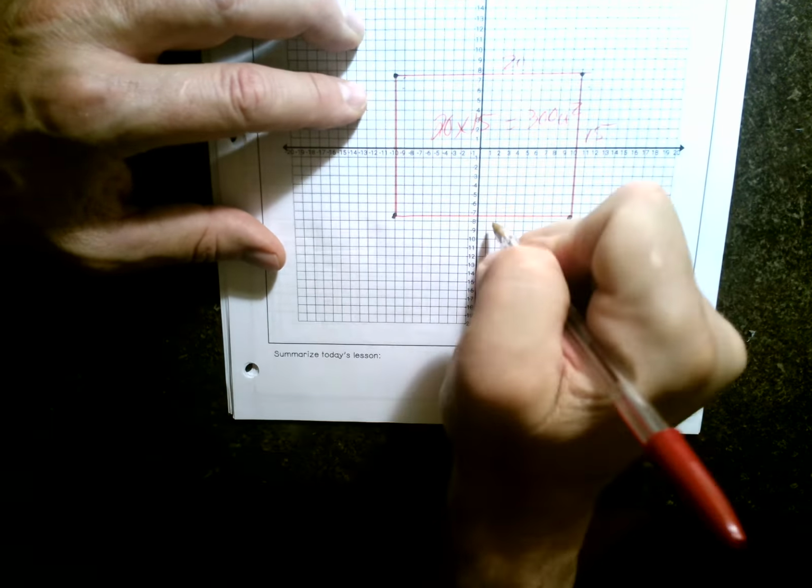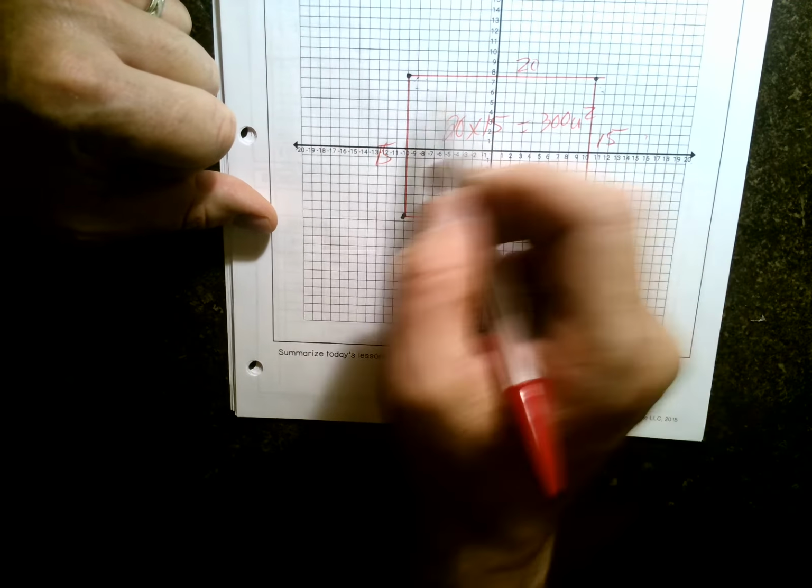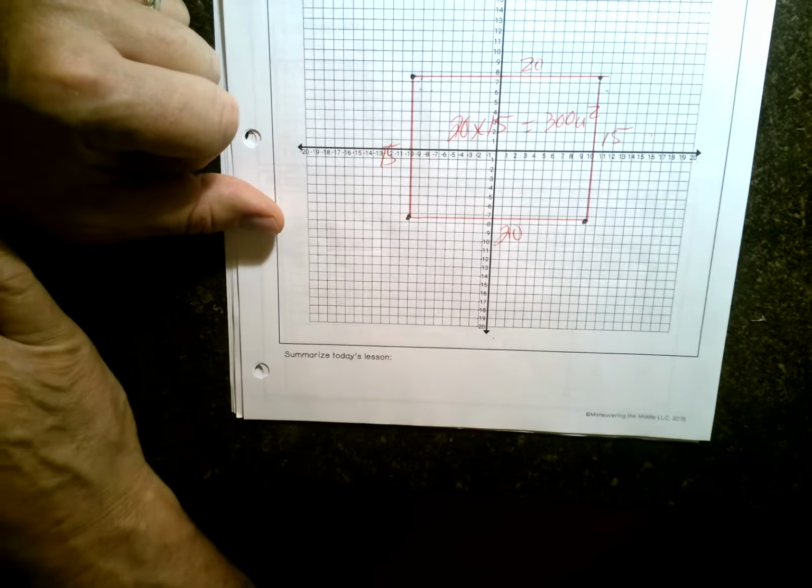If I was to count these up, which it's not asking for, I could get the perimeter as well. Okay, we cross the axes, but we're not on the X or the Y axis, meaning we don't have a side on one of those lines of reflection.